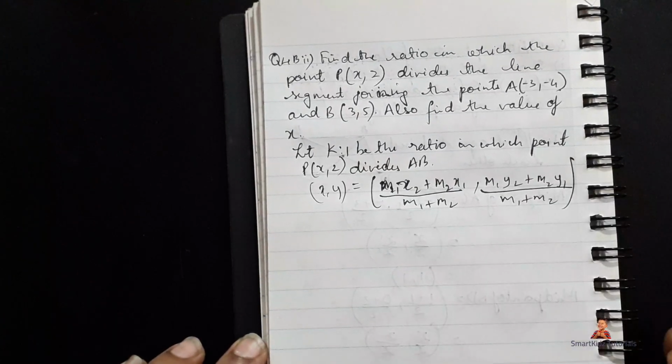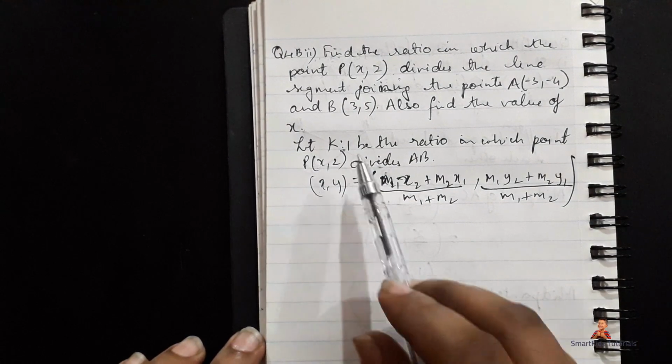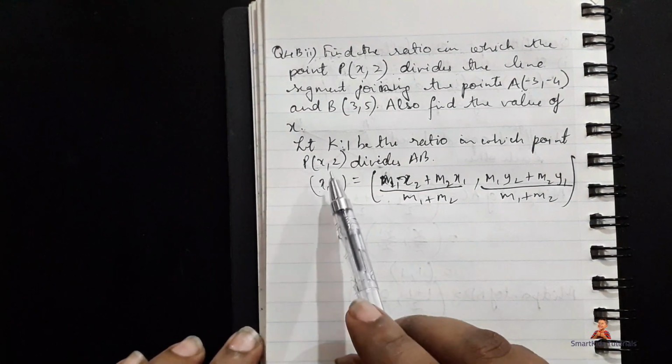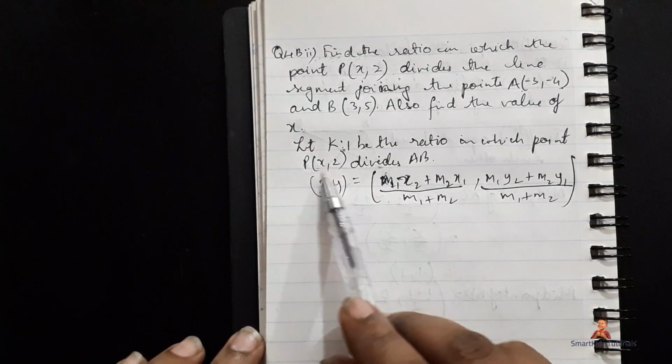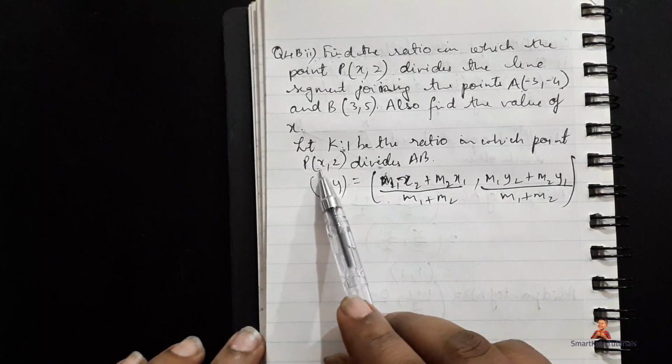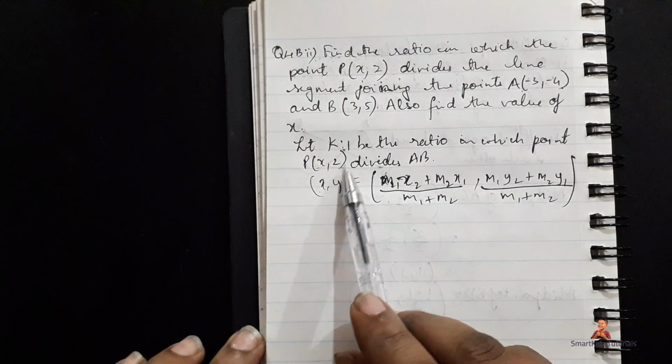This is the formula to find the coordinates of that point. The coordinates of the point are partially given. It is given as (x, 2), which means we'll have to find out what x is, but the coordinate of y is given.